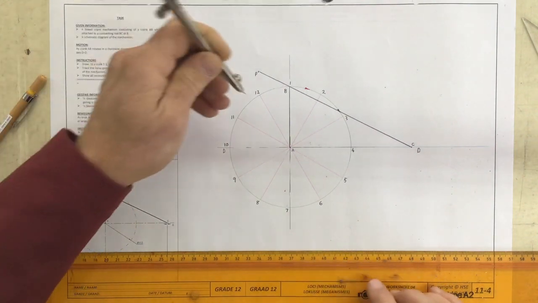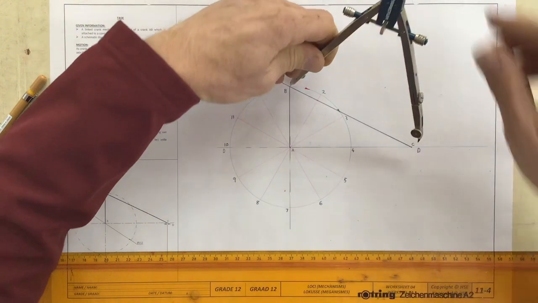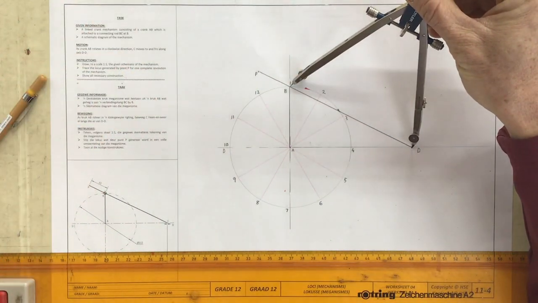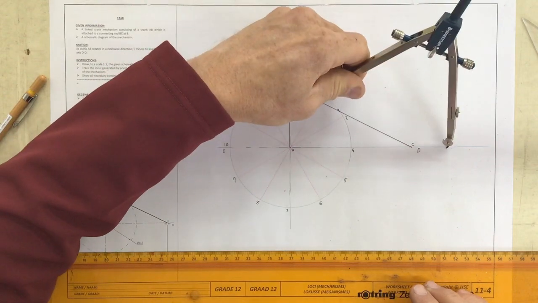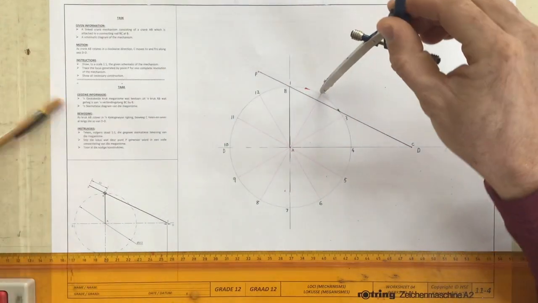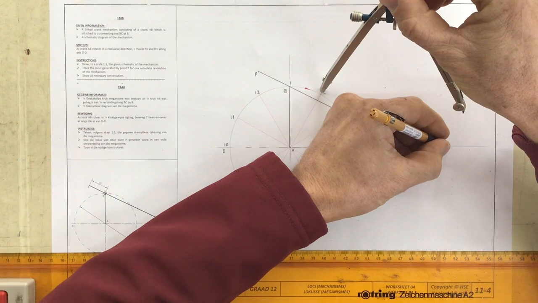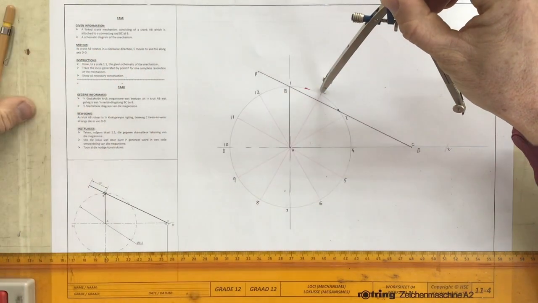Right, step number one, I'm going to take this length over here between B and C, and B is going to move to point 2 over there, and I'm going to end up with a point 2 over here. So that would be C2 over there.